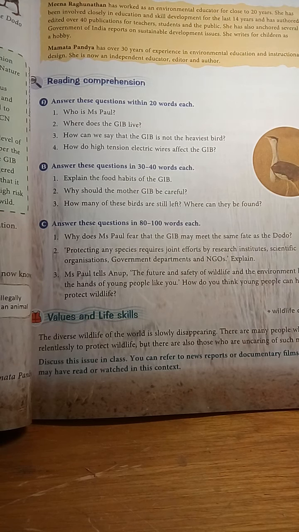Okay, and let's go over to the next question. So these are merely 20-word questions. So you have to write 20 words precisely. Maybe 1 or 2 words more won't harm, but don't make it less than 20 words. How can we say that the GIB is not the heaviest bird?